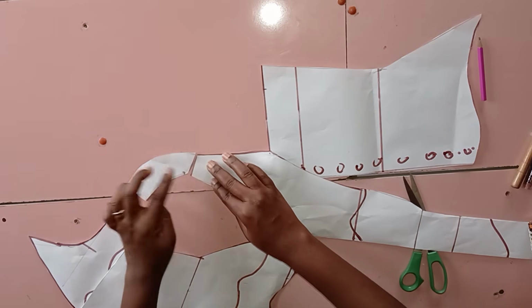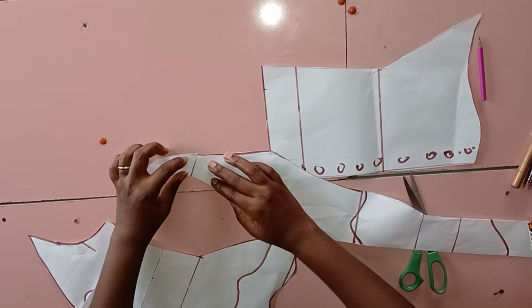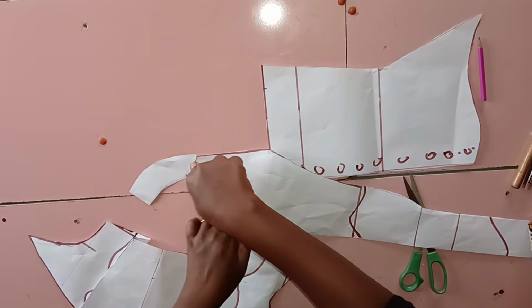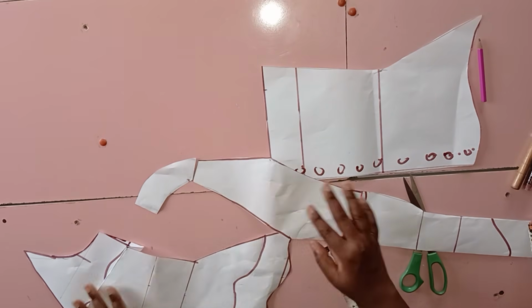Like this. So if you don't want it to have like a joining or anything, you can just tape these two pieces together like this. So when you are cutting your front, you also cut the back neck extension like this.